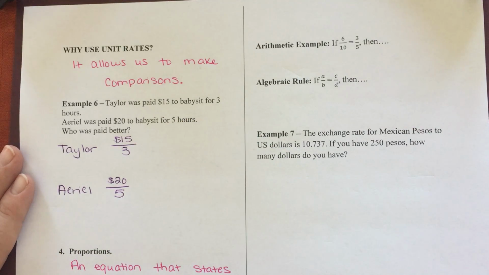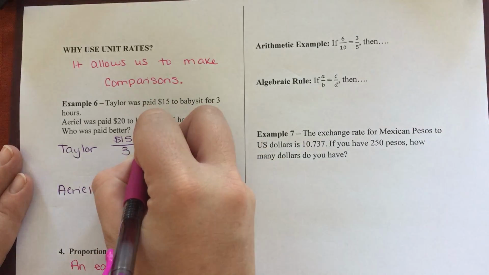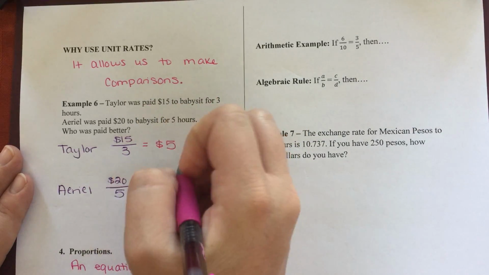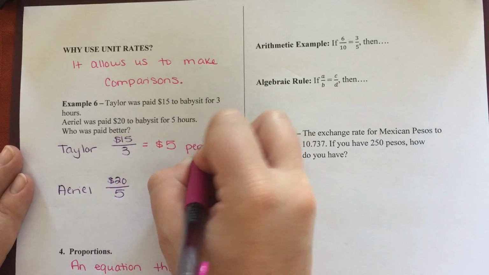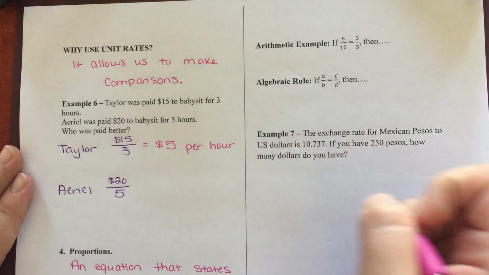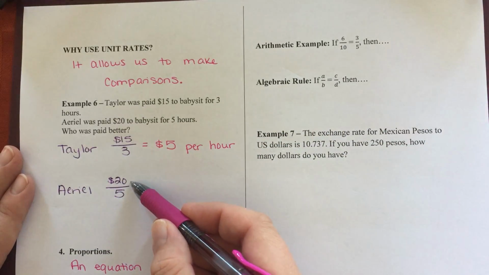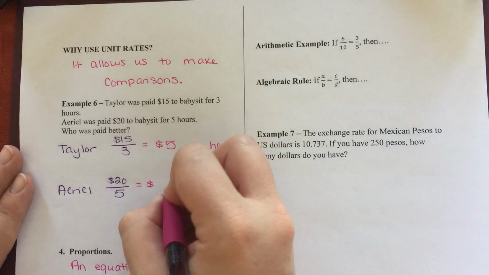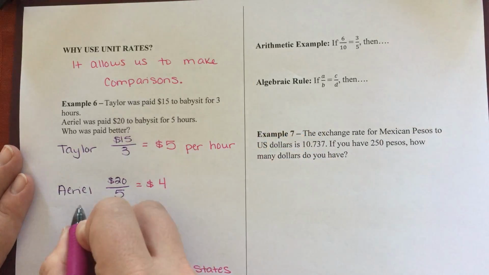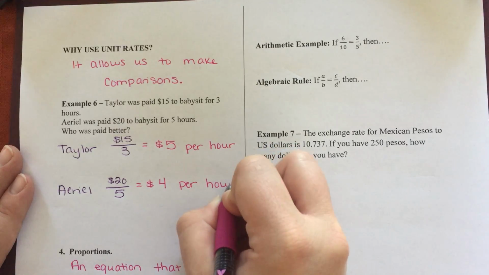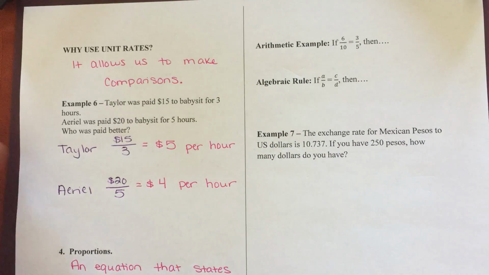So if I divide to find my unit rate, I'm actually going to find that Taylor gets $5 per hour. 15 divided by 3 gives us 5. So when we do 20 divided by 5, that's going to give us $4, meaning Ariel gets paid $4 per every hour that she babysits.